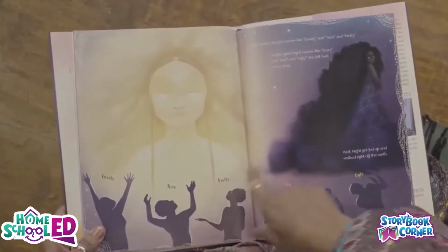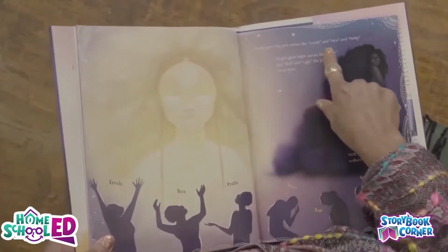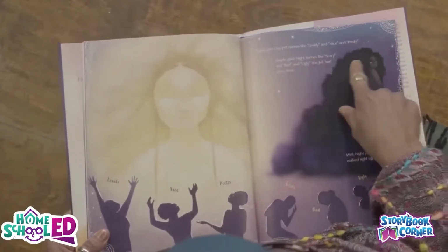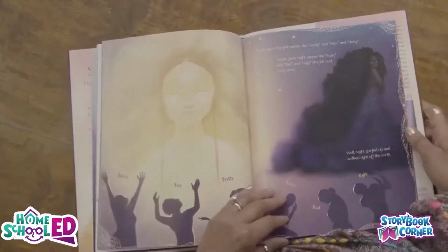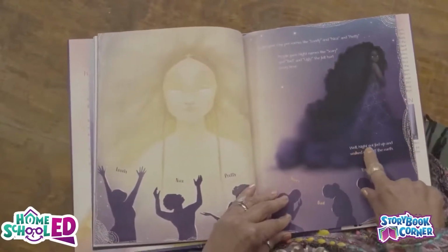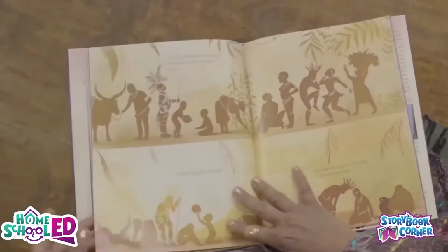People gave Day pet names like lovely, nice, and pretty. And people gave Night names like scary, bad, and ugly. She felt hurt every time. Fed up, she walked right off the earth. I'm done. She was tired of being called scary, bad, and ugly.